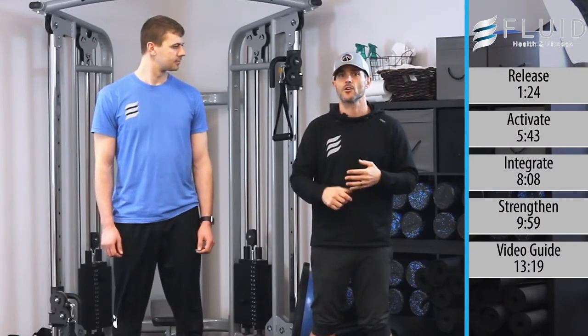We're going to show you how to do a few releases or stretches along with some strengthening exercises to align our spine to help to neutralize that pressure, reduce the pain and discomfort that you may experience because of this condition.